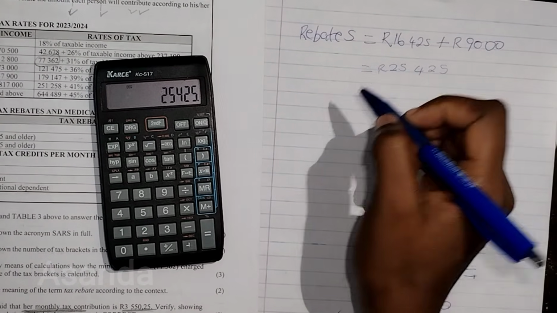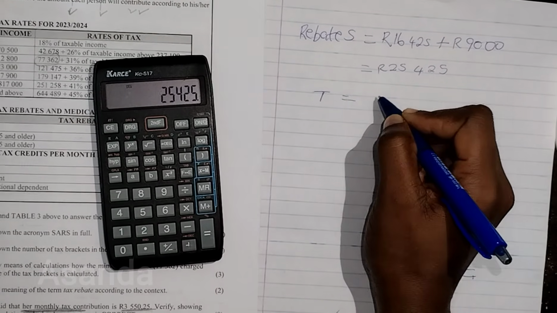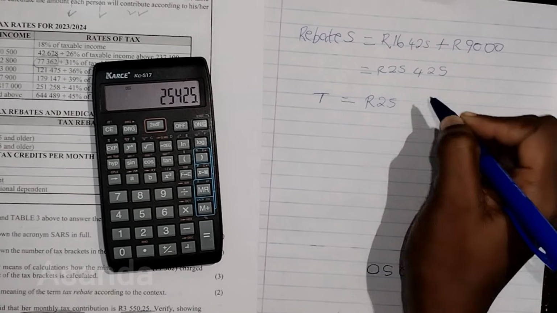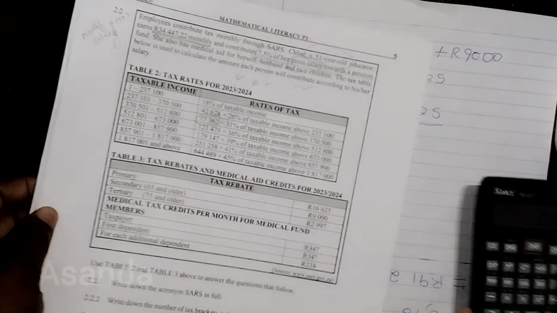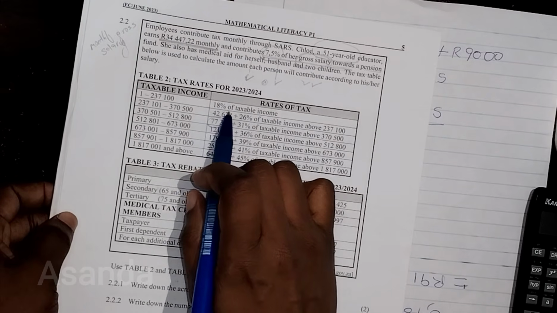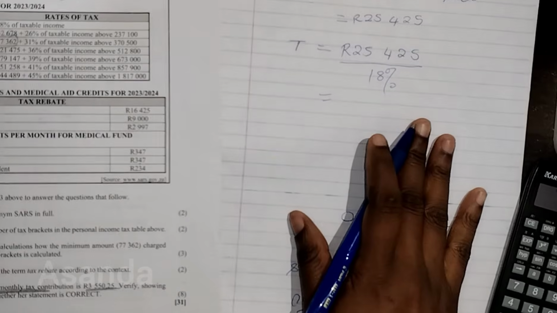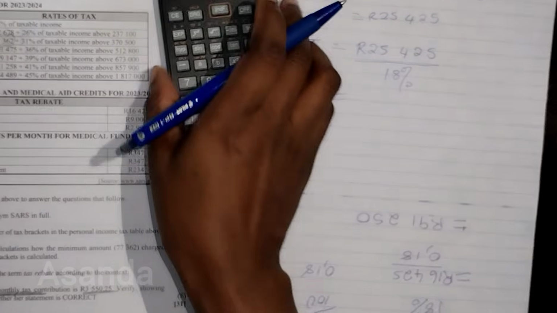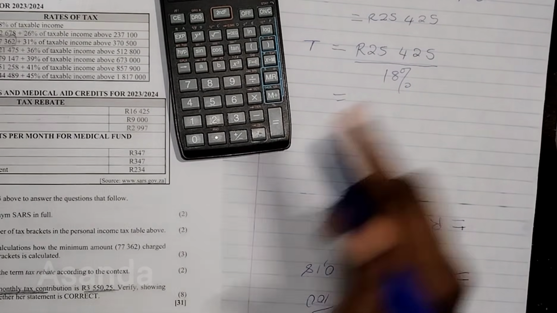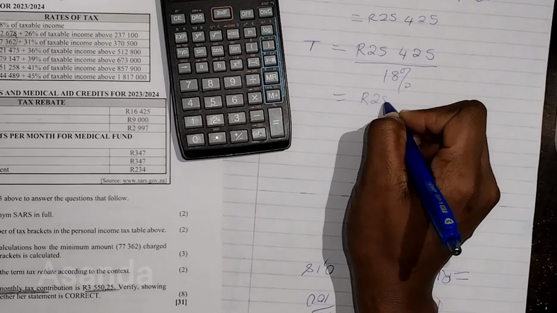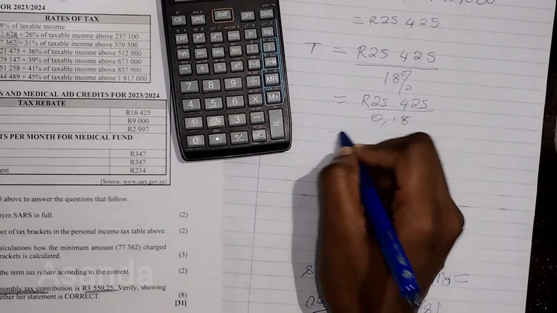So here's what happens. We take the rebates and now calculate the tax threshold. Tax threshold is equal to 25,425 rand divided by, we go back to our table, always check that you use the right percentage, 18%. And remember, 18% can be changed into a fraction, 18 divided by 100, which is 0.18. That's 25,425 divided by 0.18. You'll find that I use a lot of steps.